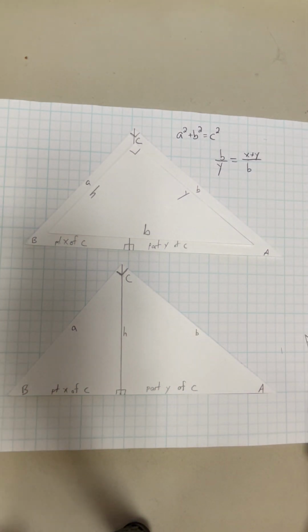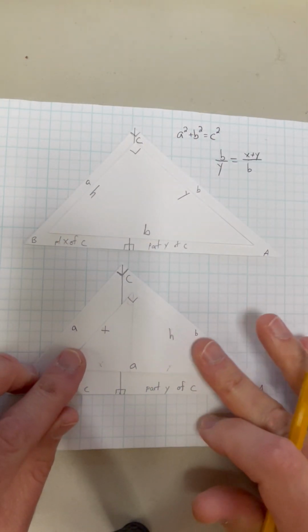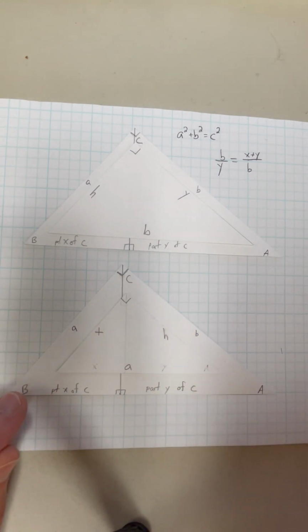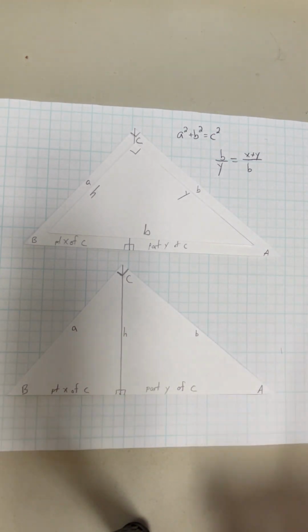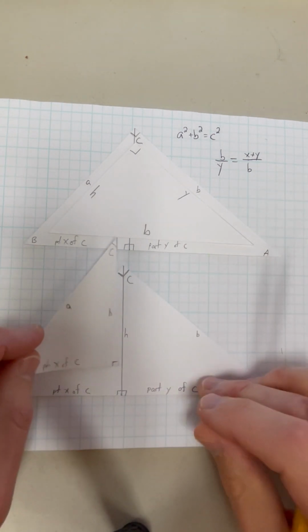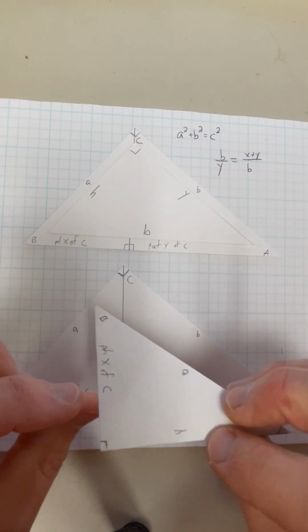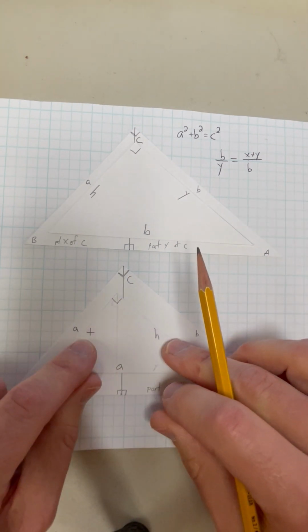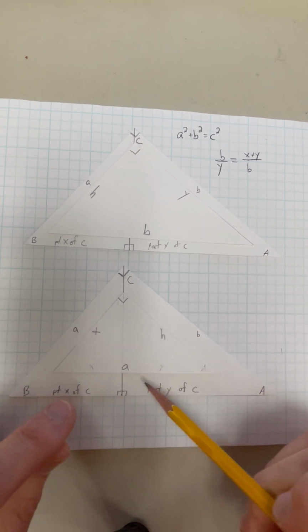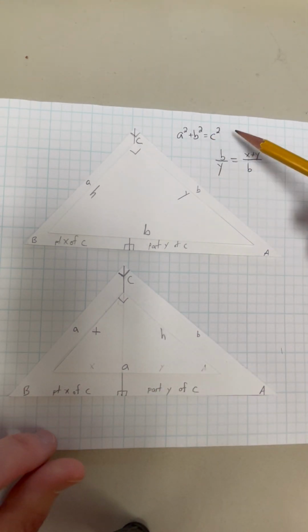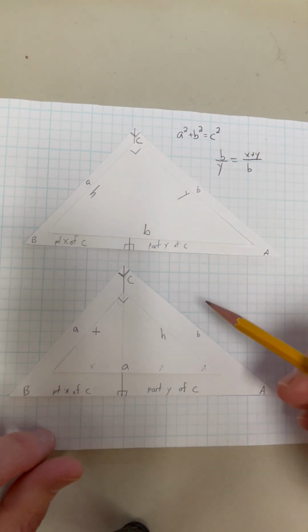Now the second one is if I try the smaller triangle and I lay it on top, like so, I have, let's see, so this is a triangle like this, right? So it's this piece, but if I flip it over, that says part X of C. Here it just says X. So it's a little confusing, but let's try and make another proportion. Let's try and involve A because we're looking for A squared, B squared, and C squared. And here I have B. And these are parts of C, so that's helpful. So let's go with A.